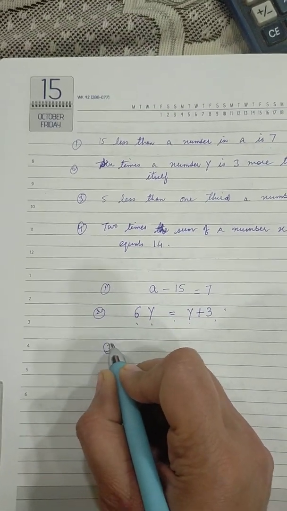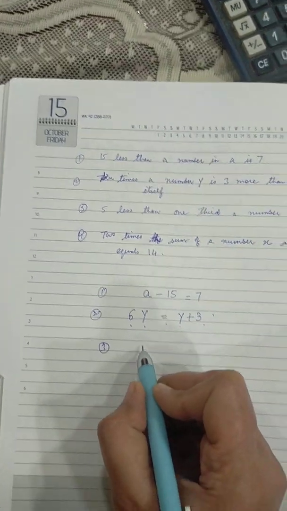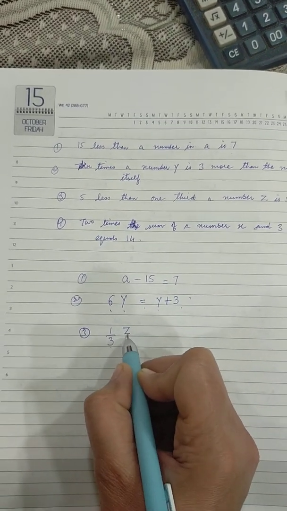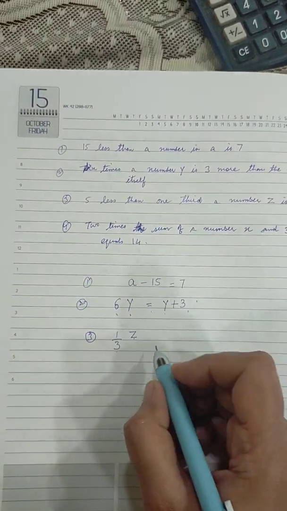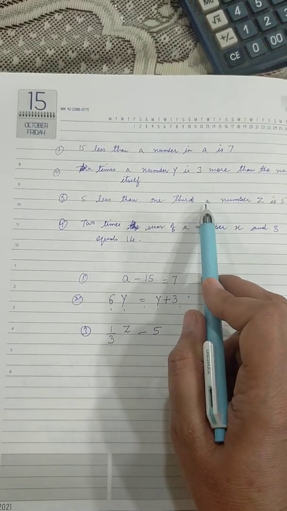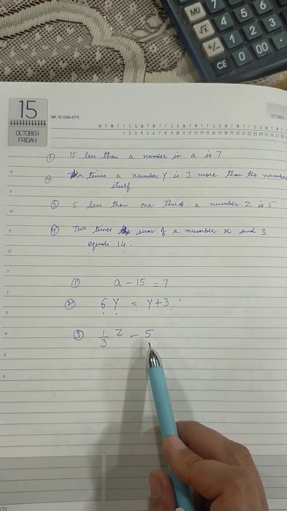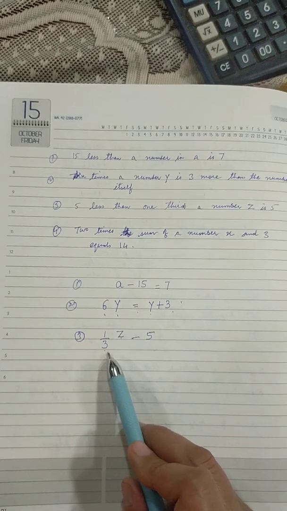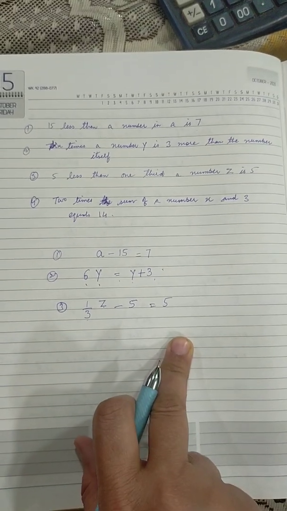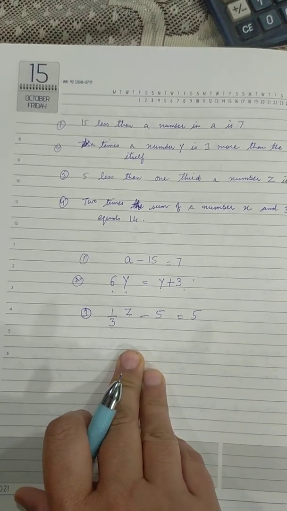So this is how we are going to make the linear equations. Now similarly, we have a third question over here. 5 less than 1/3 a number z is 5. So there is a number z, and I need to make it 1/3 of z and 5 less than that. Less means I need to subtract 5. So there is a number z and I take 1/3 of z. Then I make it 5 less by subtracting 5 from this 1/3 of the number, and my answer is 5. So this is my linear equation. Again, I have read the words carefully and made an equation out of the words.